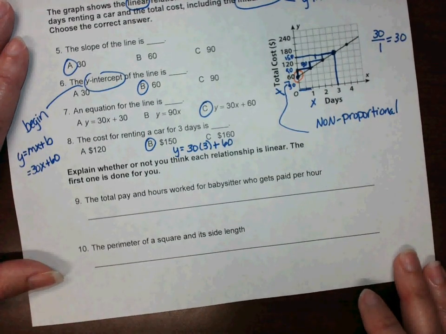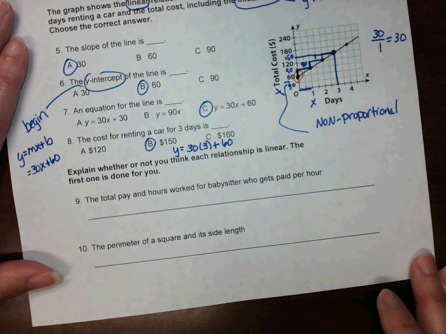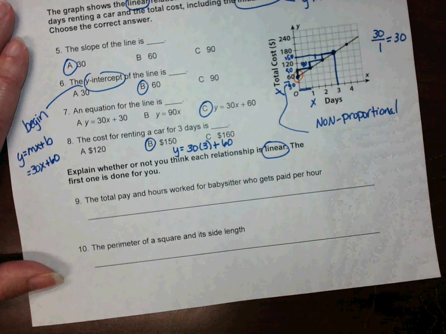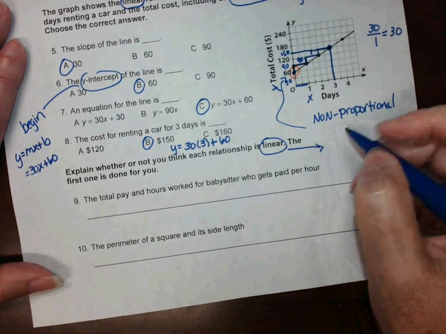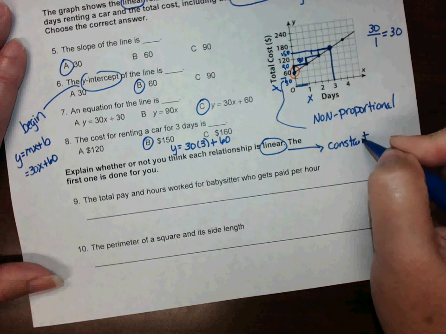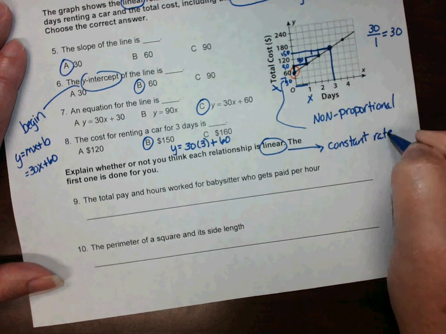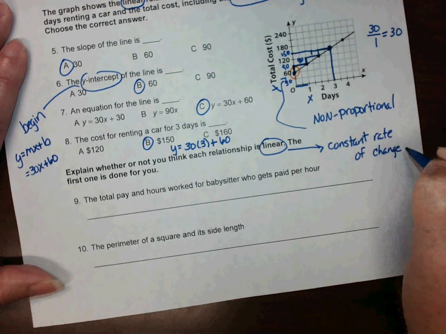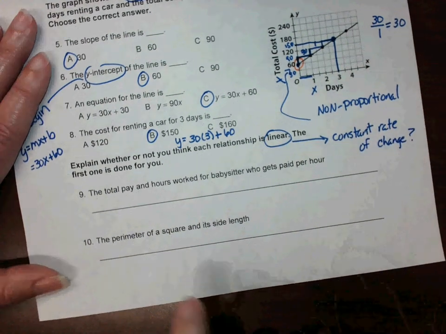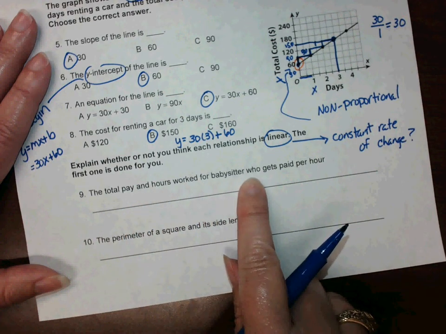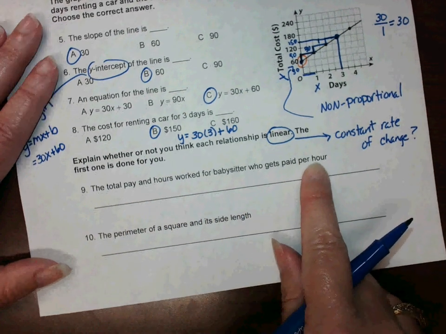Alright, 9 and 10 says, explain whether or not you think each relationship is linear. In other words, does it have a constant rate of change? Alright, so let's see. The total pay and hours worked for a babysitter who gets paid per hour.